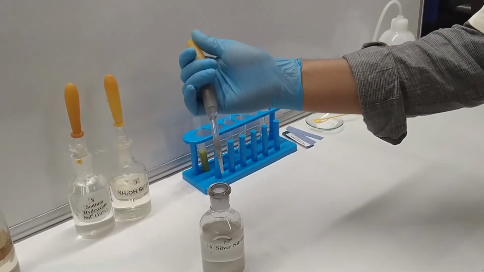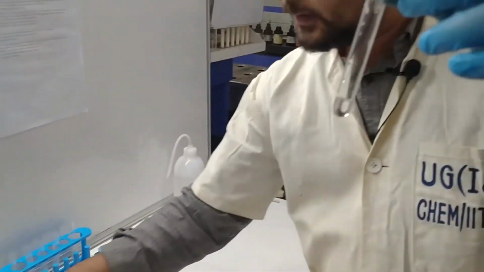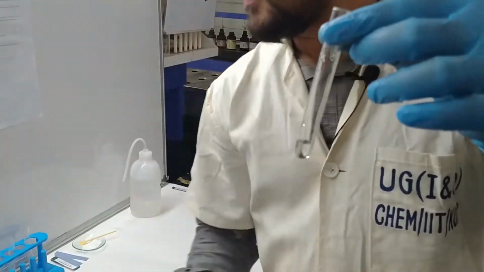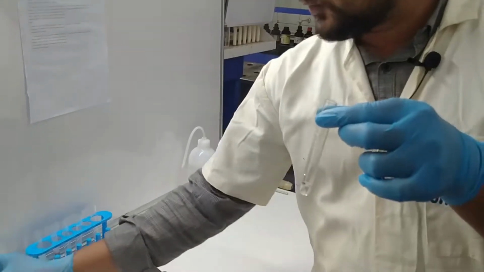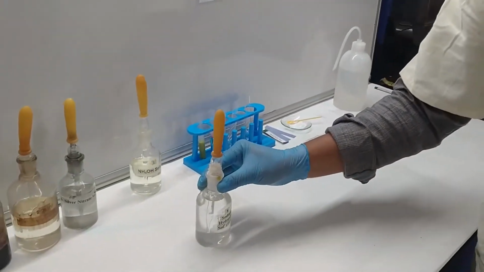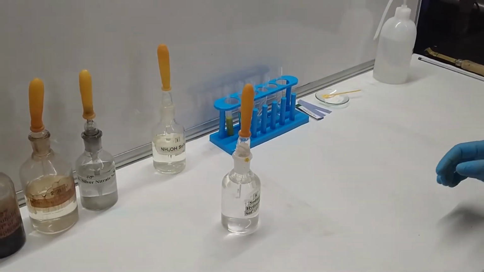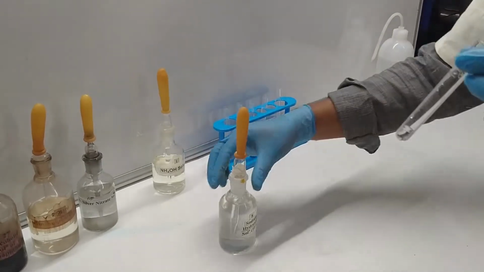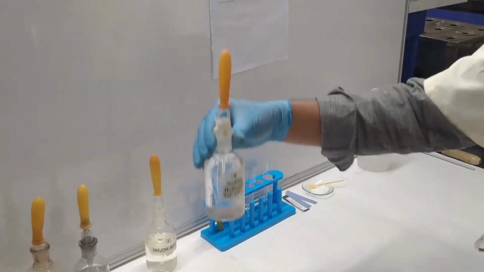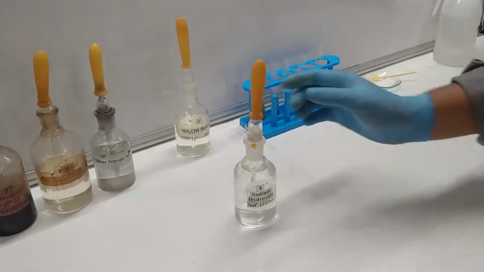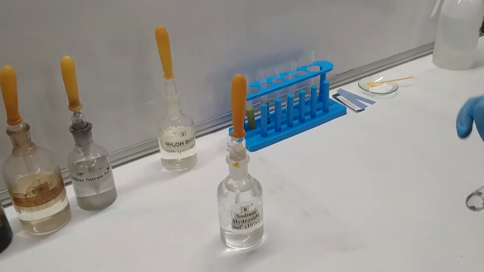This is approximately 1 ml. Okay, so now here I am going to add some drops of the sodium hydroxide, and after adding sodium hydroxide, see, this is the sodium hydroxide, this gives you a gray color precipitation.